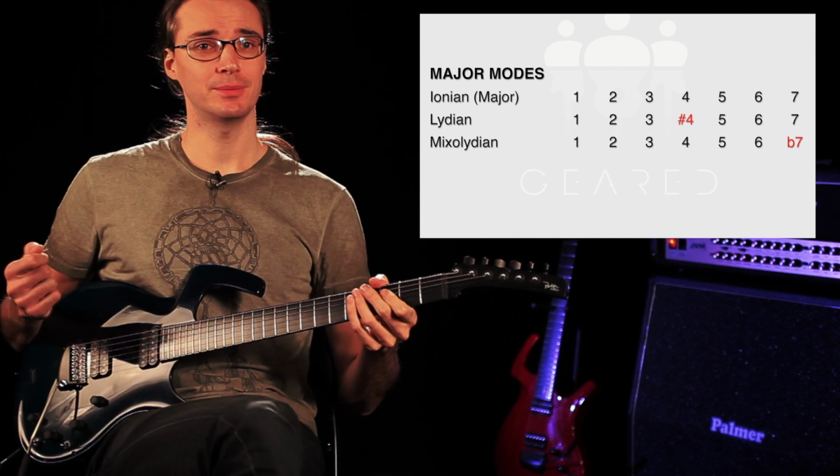Yeah, very, very easy. So this is our major modes, and we can just use them whenever we want. We have C major, we can raise the 4th and have Lydian, we can lower the 7th and have Mixolydian. Of course, all this will be explained throughout this video. We're going to take a detailed look at each one of them.